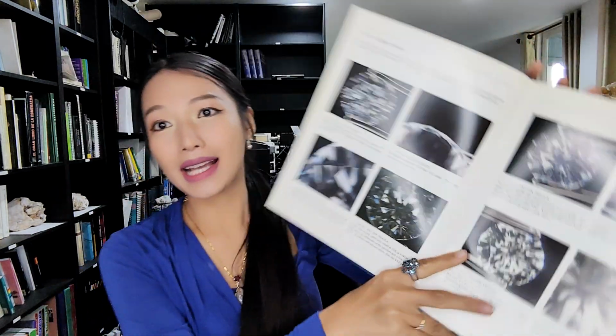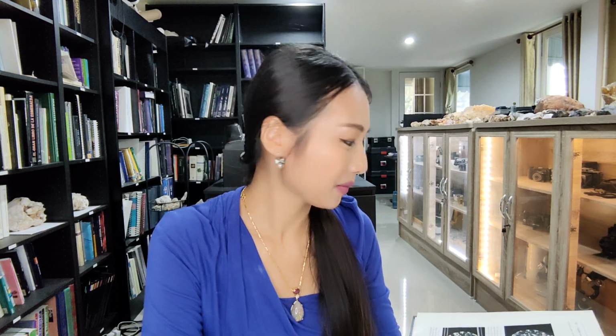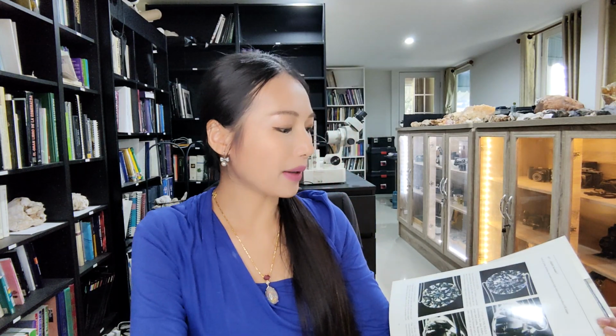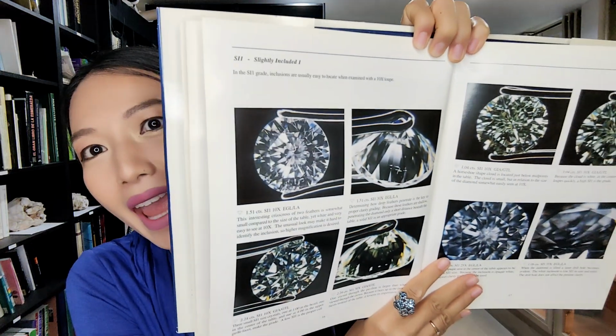If you see it like this, yes, it's already VS2, right? If you don't know, you will know now. This very small side, you see it's very small, but it's already VS2. But the price is so different between VS2 and VVS2, and VS1.